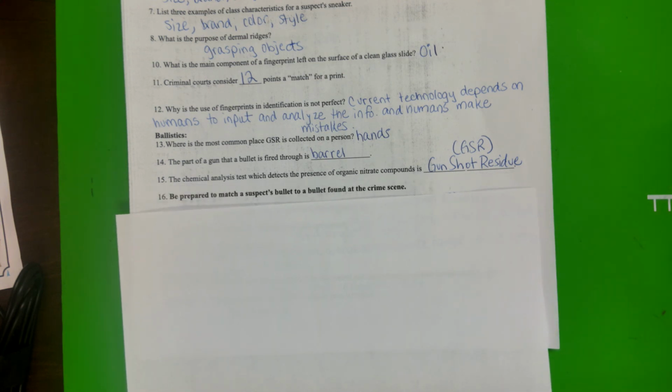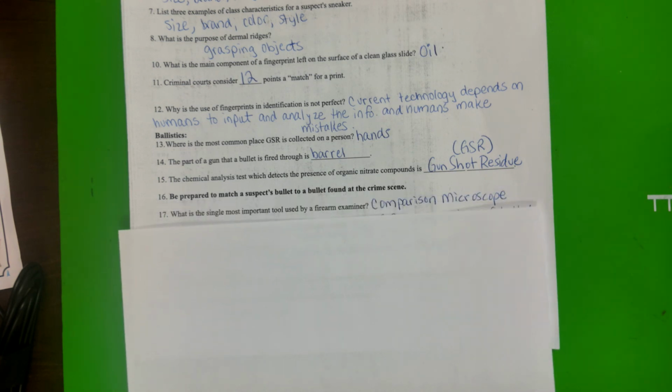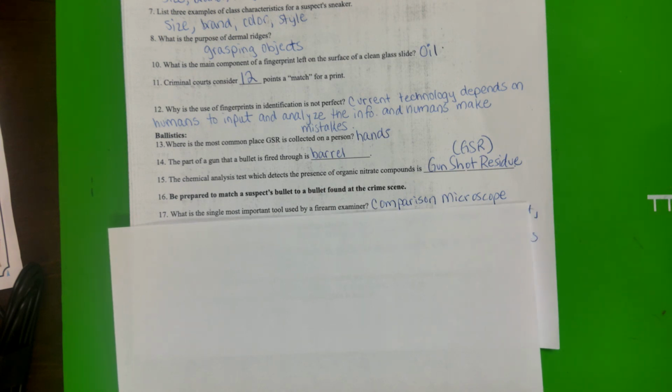Also be ready to match a suspect's bullet to a bullet found at a crime scene, very similar to the lab that you were supposed to complete. Number 17, what is the single most important tool used by a firearm examiner? That would be the comparison microscope. As you can see, it's also important for fibers and hair. A lot of the trace evidence is examined with a comparison microscope.